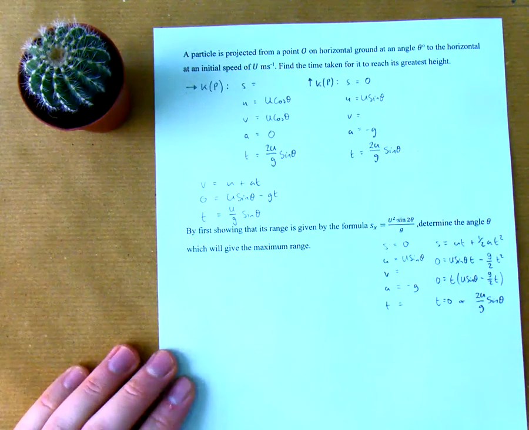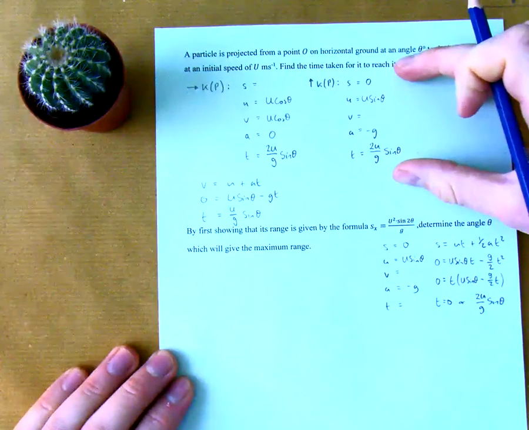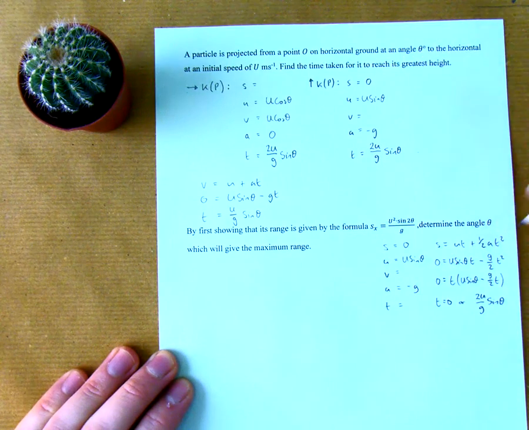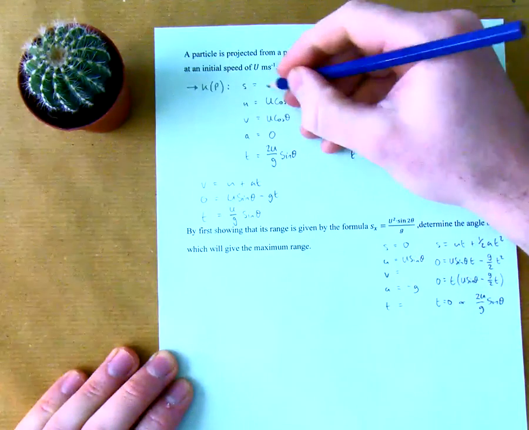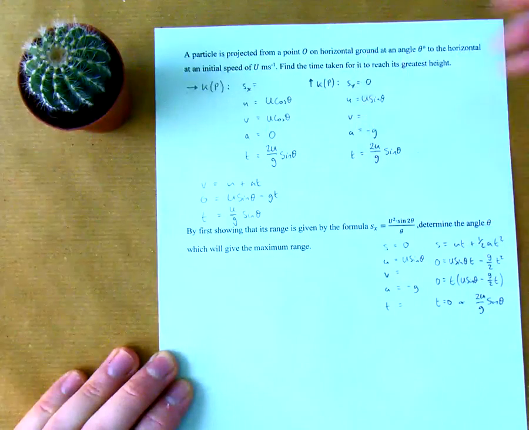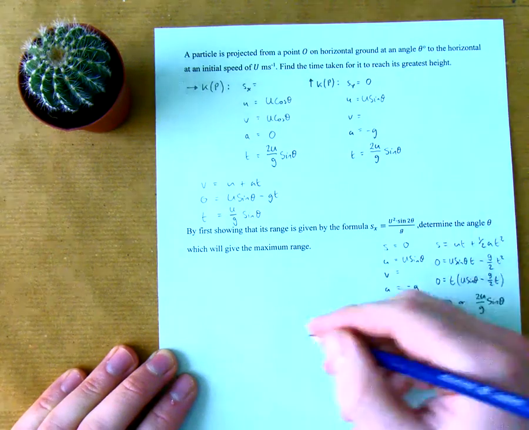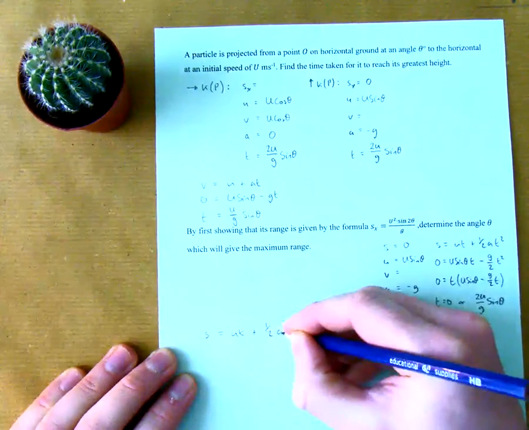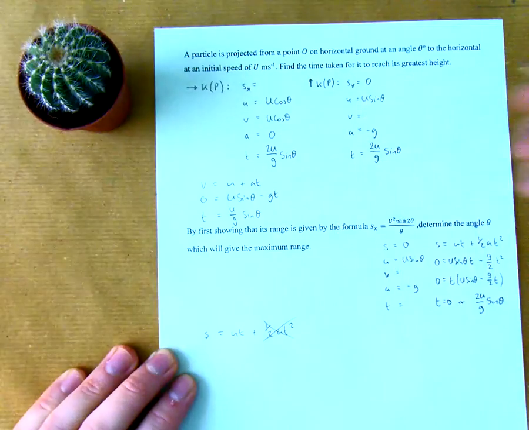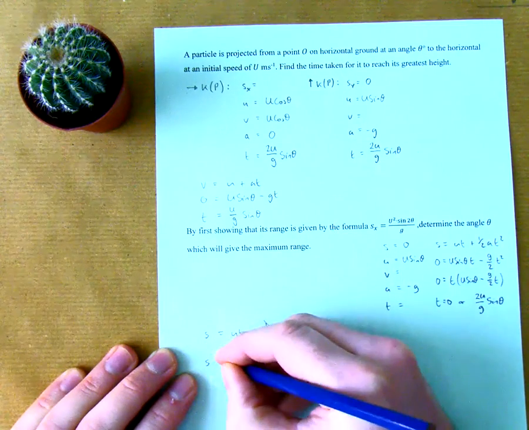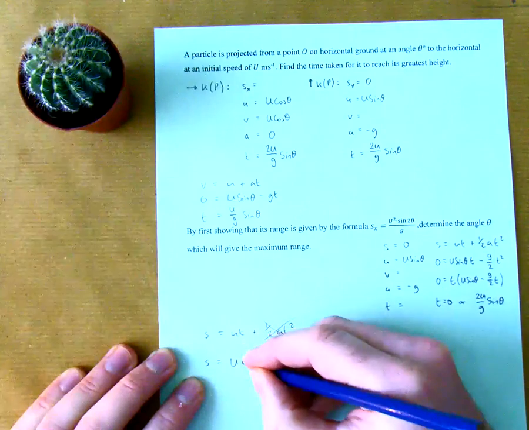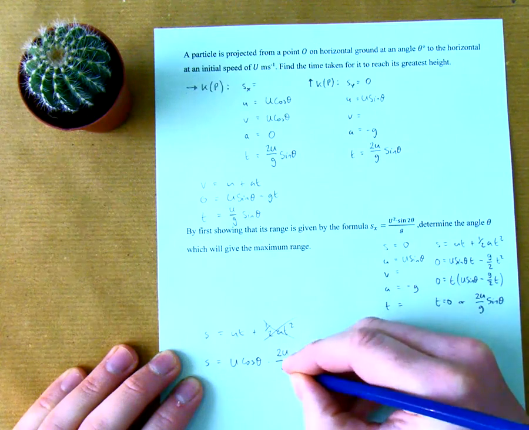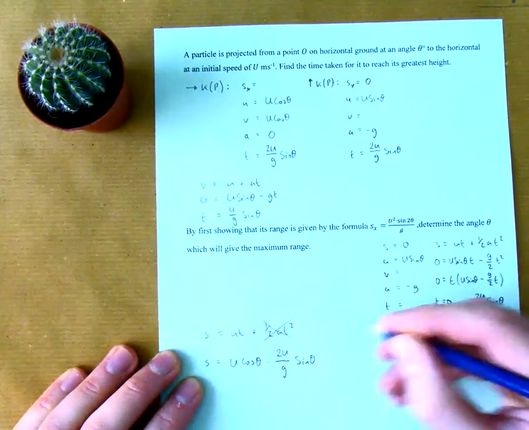Either way, you get to a point where you have this information, and we want to work out the maximum possible range, given that we first of all want to work out this Sx. So Sx is going to be S equals ut plus a half at squared. A is 0, so that gets rid of that. So S is just going to be u, which is u cos theta, times t, and we now know that t is 2u over g sine theta.